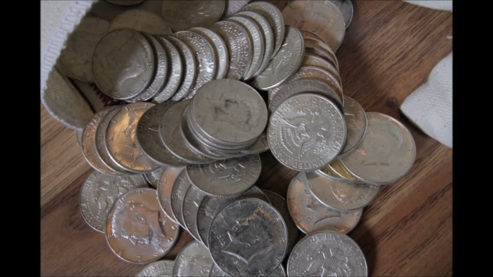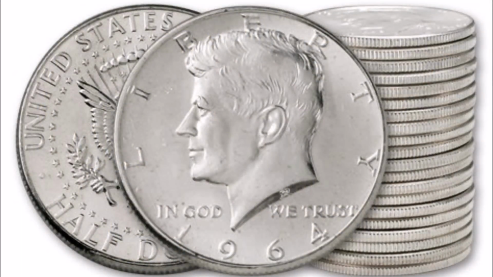Today we are going to take a look at the 1964 silver Kennedy half dollar, and we're going to take a look at the really cool varieties that can be found specifically for that year. So let's dive right on in.